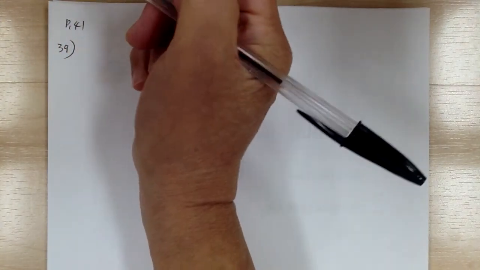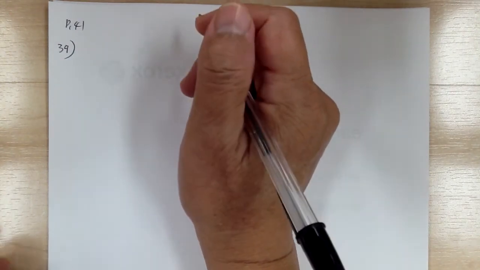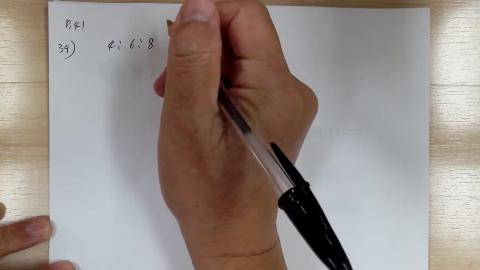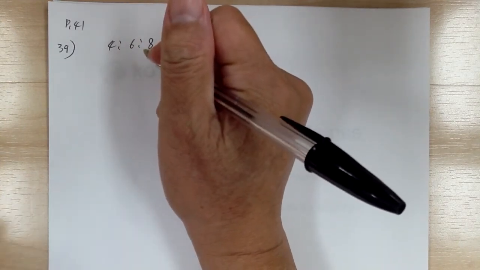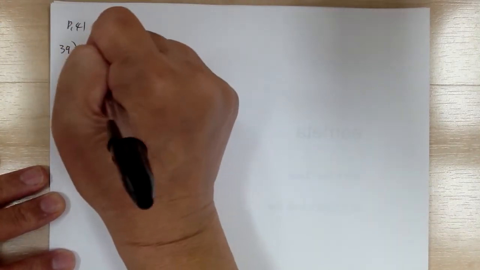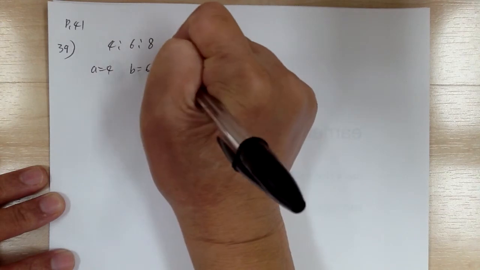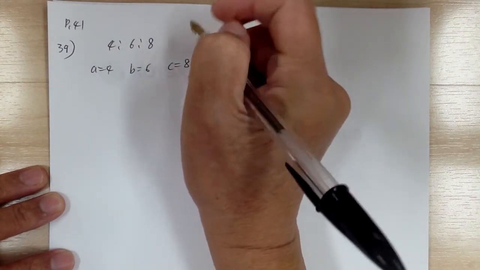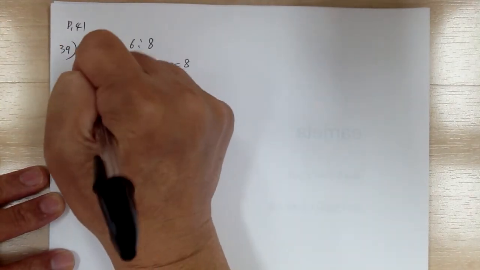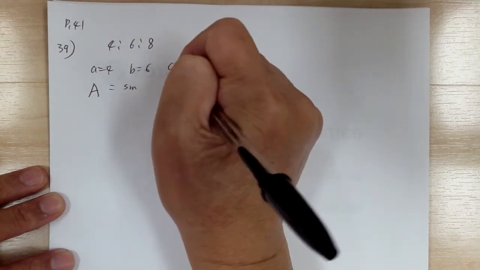If the sides of a triangle are in a ratio of 4, 6, 8, then find the cosine of the smallest angle. Since you're using trigonometry, the actual number doesn't matter. Since it's already 4, 6, 8, let's just let a equal 4. You can even reduce it to 2, 3, 4. So a equals 4, b equals 6, c equals 8. Since a is the shortest side, angle A would be the smallest angle, right? Because the small angle faces the short side, and the biggest angle faces the longer side.